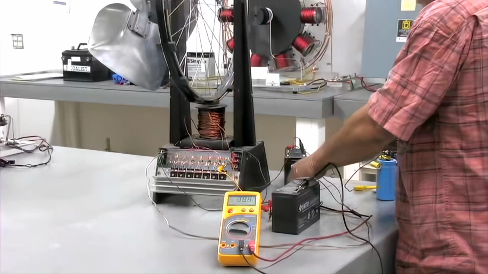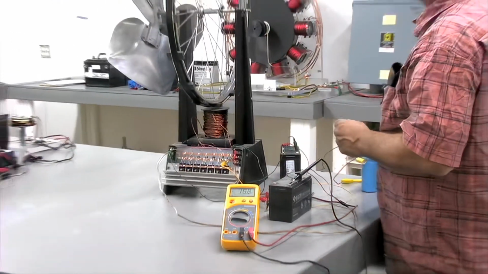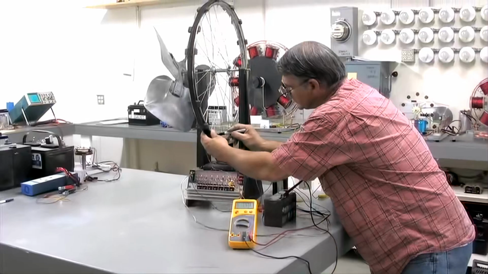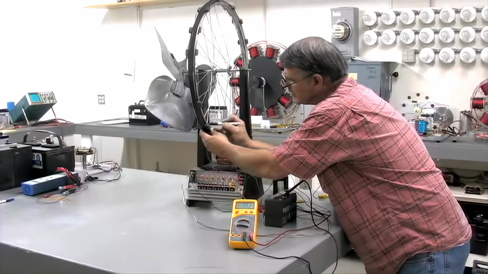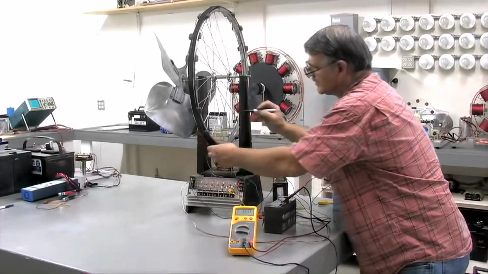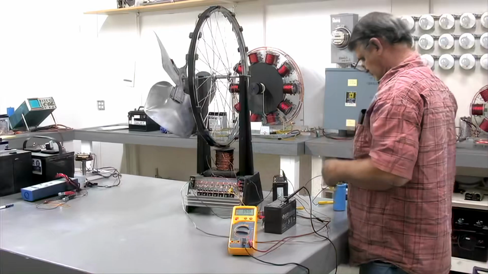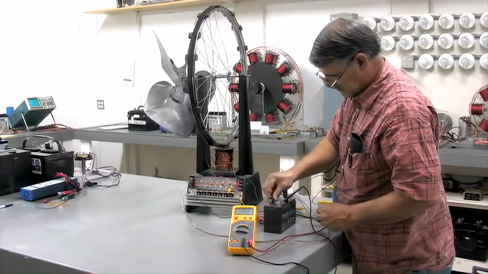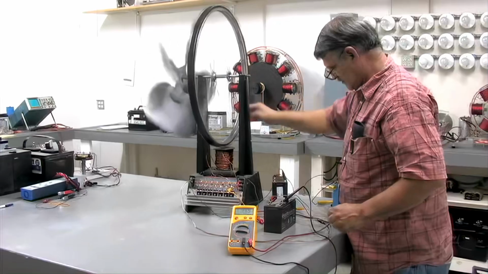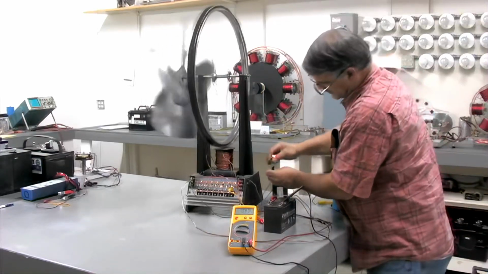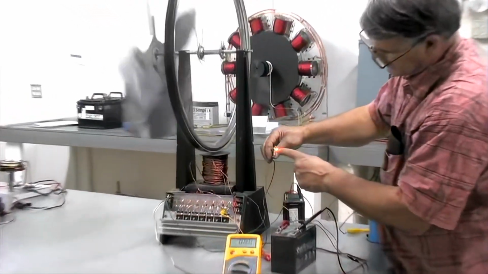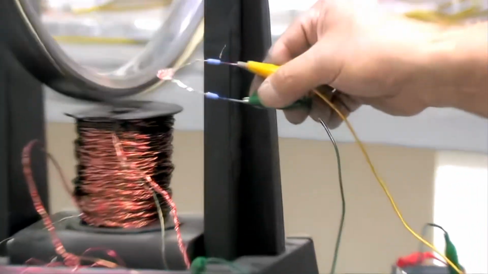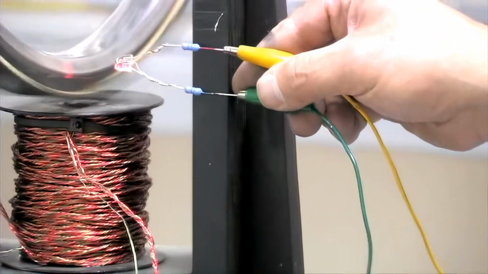So let's say that we can do something like that, where we can get close. You can see right away that the red one and the green one are flashing, but they're out of phase from each other.